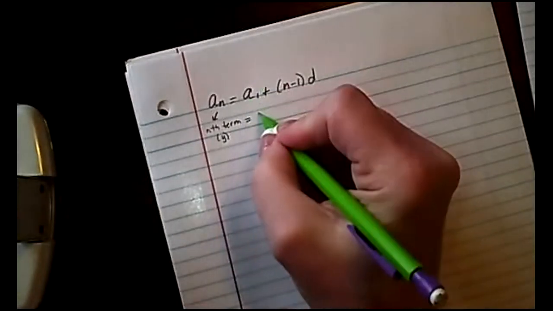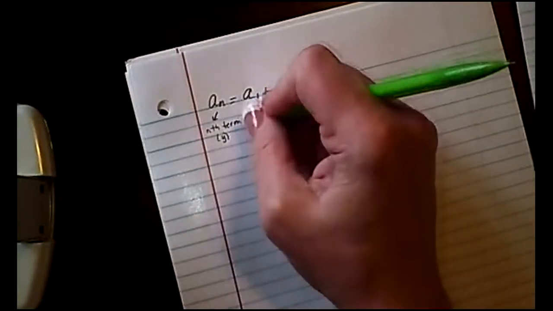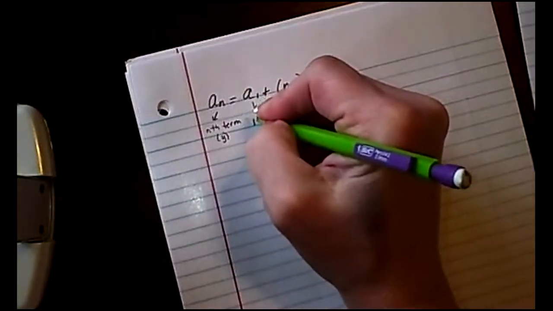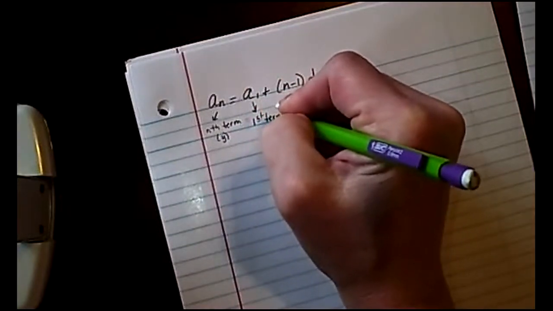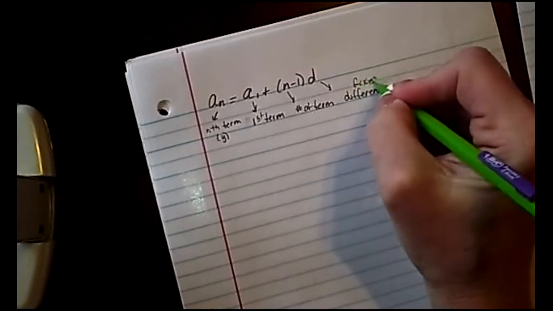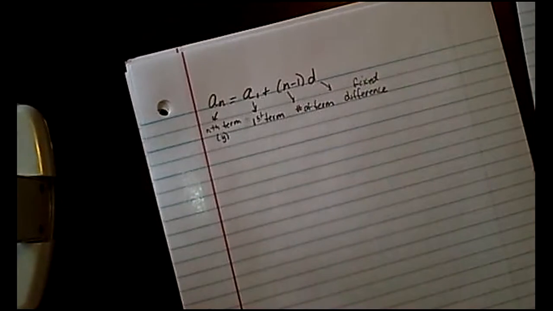And then a sub 1, this is going to be whatever your first term in your pattern is. Okay, that's your first term from your pattern. This is the number of terms, the term that you're looking for. So if I'm looking for the 20th term, I'm going to put a 20 in there. And then this is the difference in your pattern. And that's the fixed difference, okay, in the pattern.